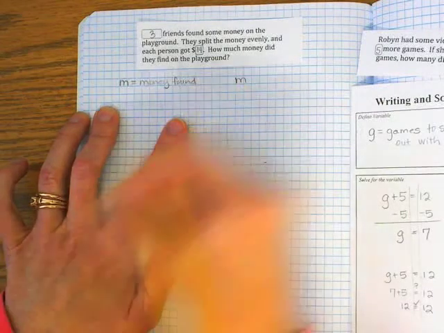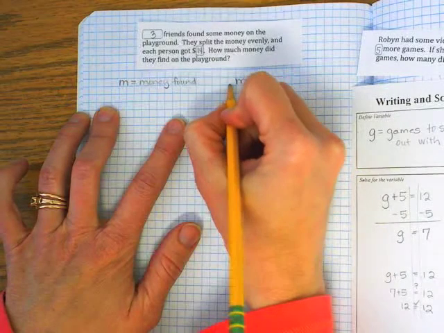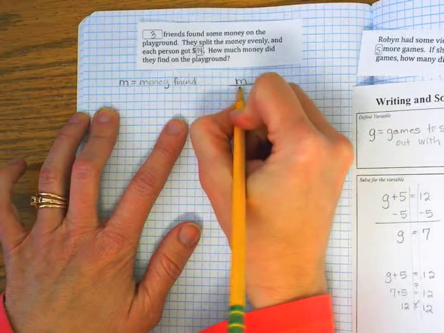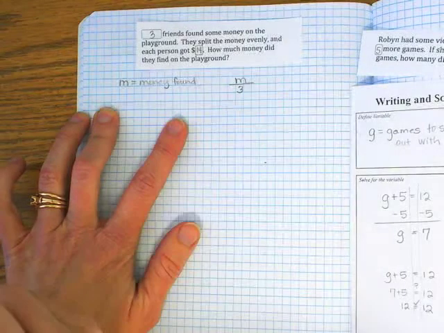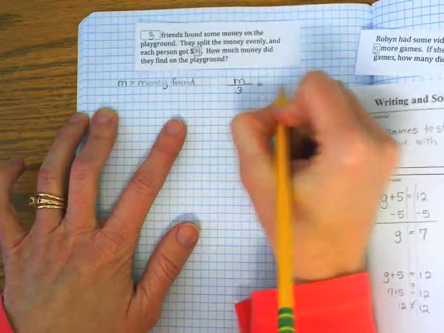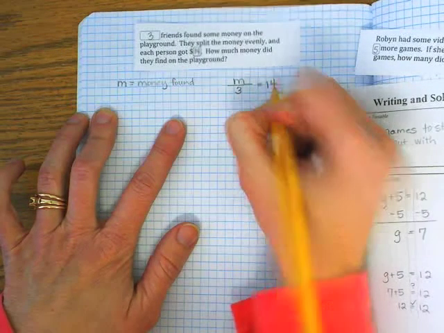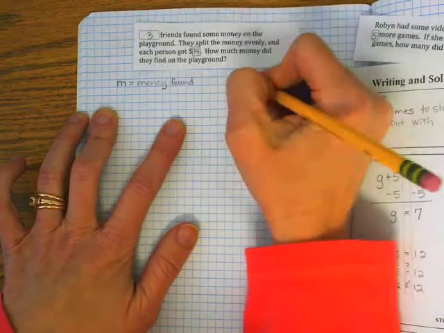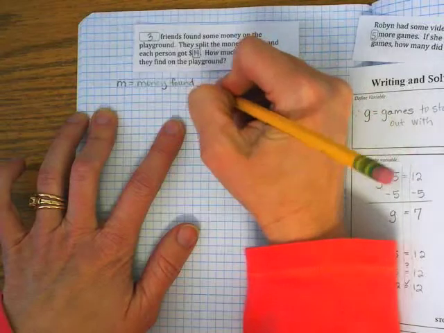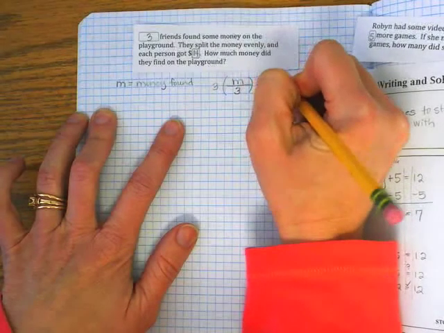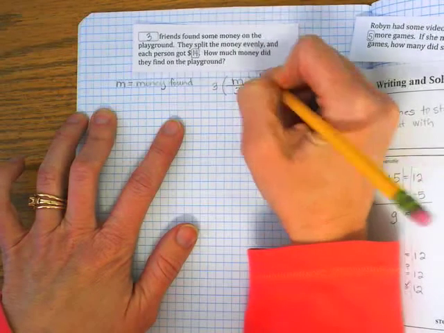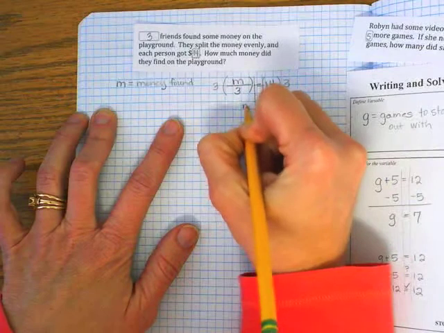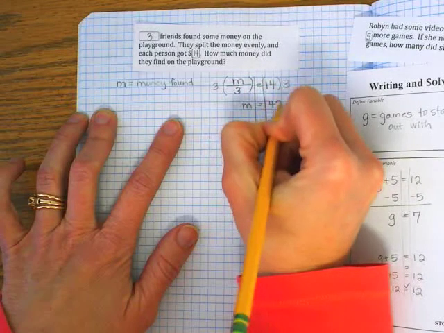They divided it among themselves, so they took that money and divided it between the 3 of them, and each of them got $14. So our equation would be M divided by 3 equals 14. To solve that equation, we're going to multiply both sides by 3, and of course we end up with M equals 42.